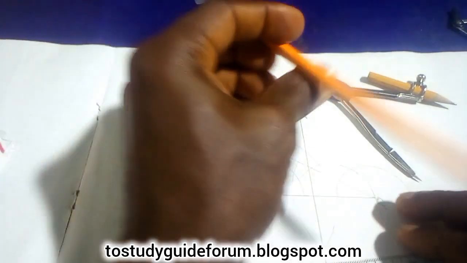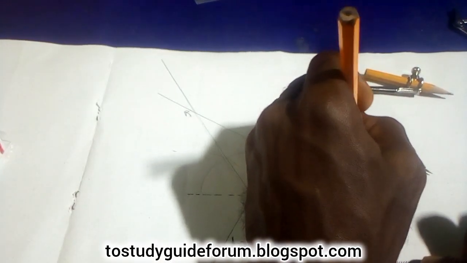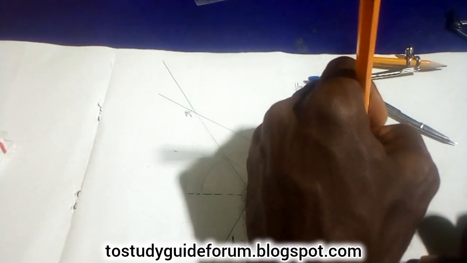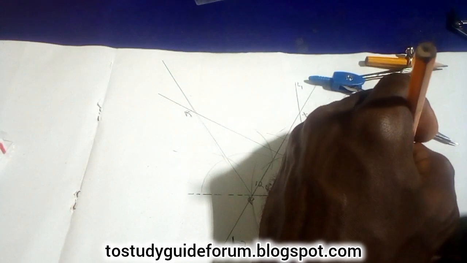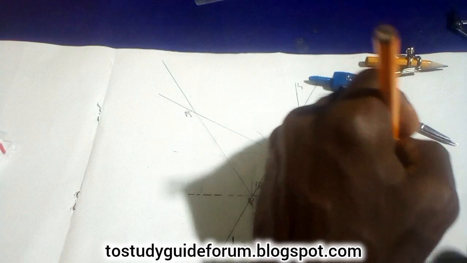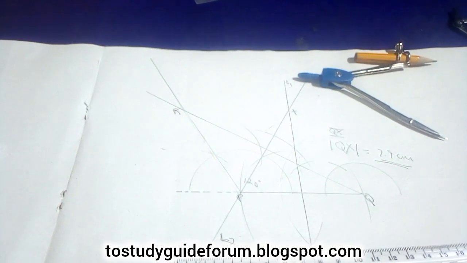cm. That is to say, we can say that QX is equal to 7.9 cm. That is what we have, 7.9 cm. So this we have succeeded in doing what? Constructing the triangle.